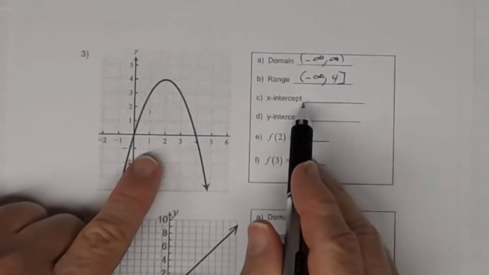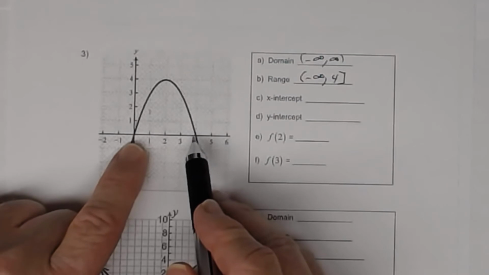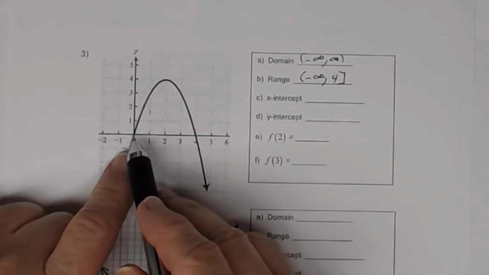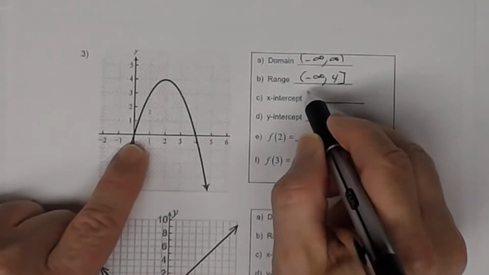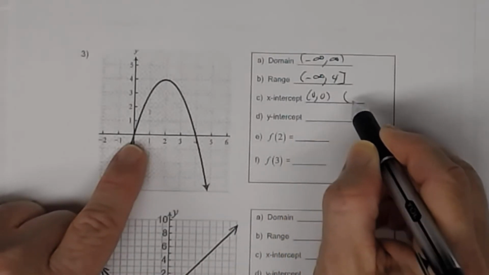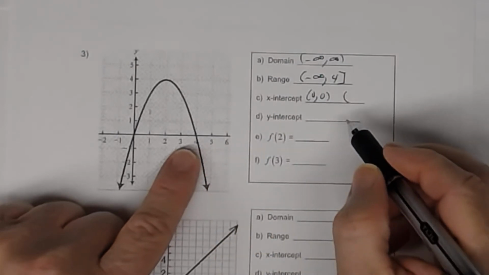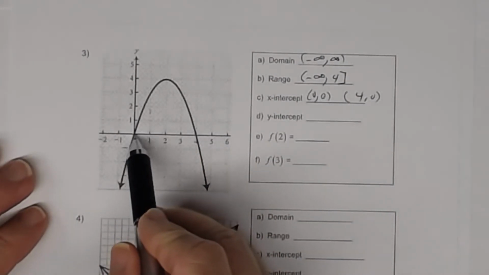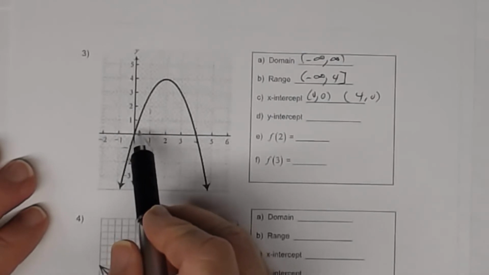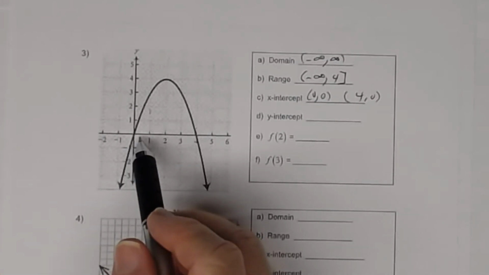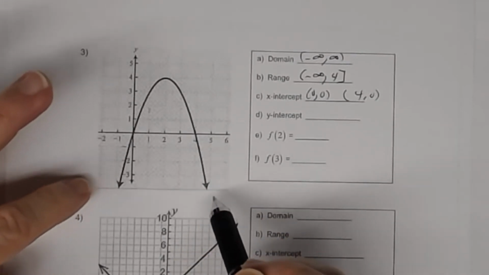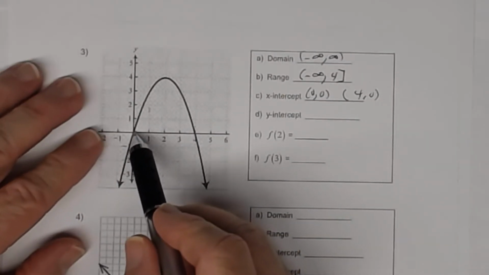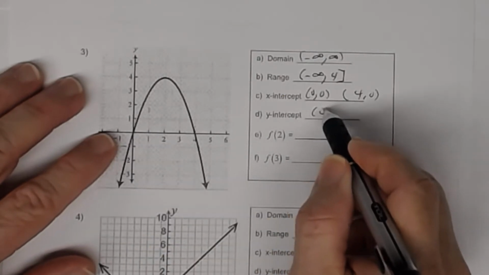Okay, the x-intercept, there are 2 of them. So there are 2 places where the graph crosses the x-axis. Remember, you got to label them as an ordered pair. So that's the origin right here. So that's 0, 0. There's one of them. And the other one is 4, 0. The y-intercept, that's where the graph crosses the y-axis. Whenever you're dealing with functions, if you have arrows like this, you only have one y-intercept. So the y-intercept is the origin, so that's 0, 0.